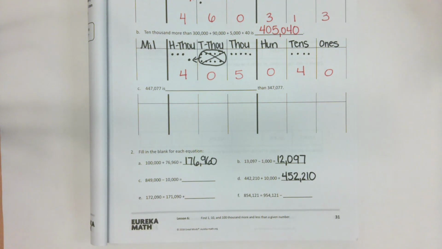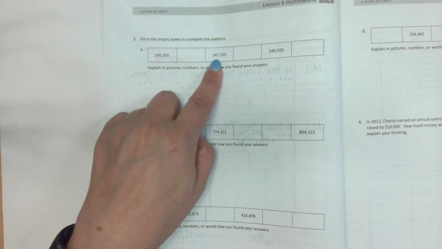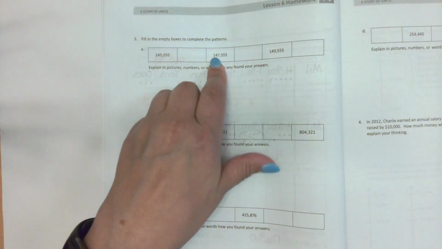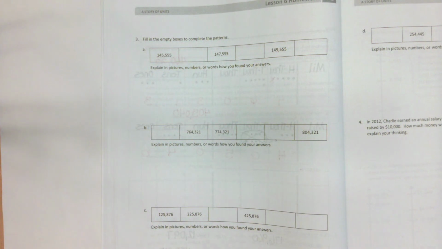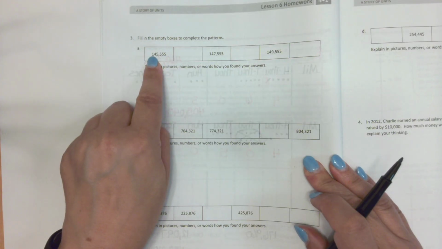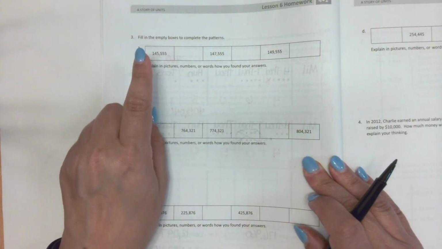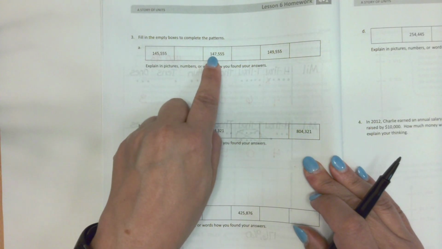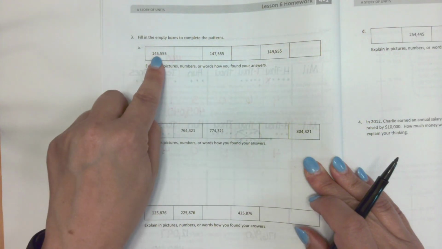Let's turn the page, page 32. Look at number 3A. Fill in the empty boxes to complete the patterns. In the first box, we have 145,555, then a blank, then 147,555, then a blank, then 149,555, and then a blank. All right, we need to figure out what's happening with these numbers. So let's see. I see a 1 in the 100,000s. That's still a 1 in the 100,000s, and still a 1 in the 100,000s. So that's not changing. Let's check the 10,000s. I see 4 in the 10,000s, 4 in the 10,000s, 4 in the 10,000s. That didn't change either.